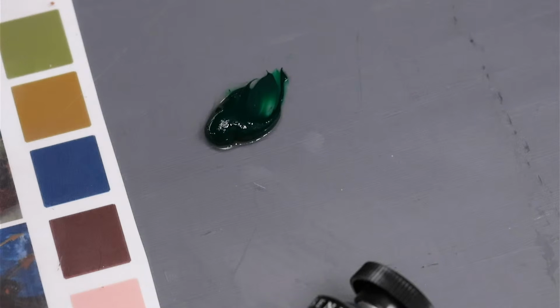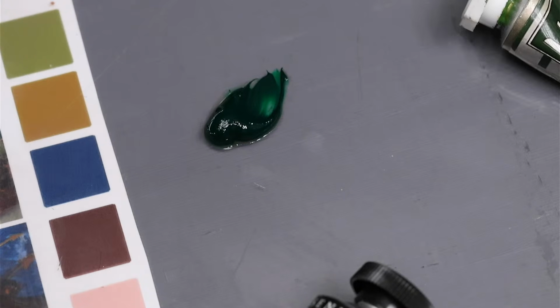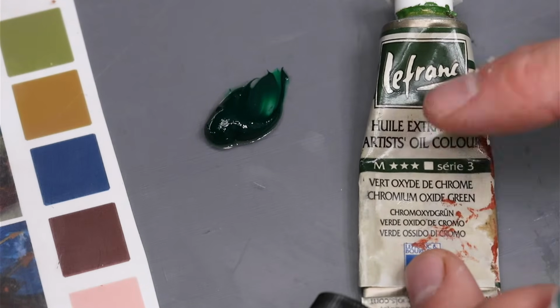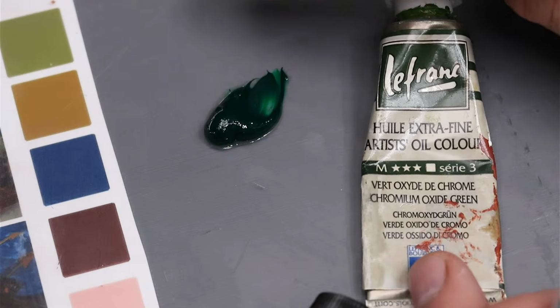Notably, maybe I do have another green. I would like to not do it with a phthalo, if I could avoid it. I think I had other greens. Ah, yes, I have this one. It's actually closer. Sorry, let's scratch that, because I have this chromium oxide green that's actually a lot closer by default.